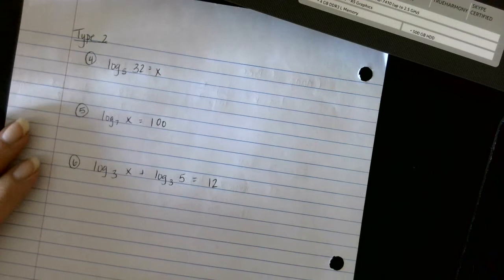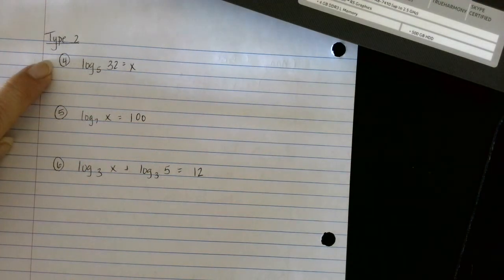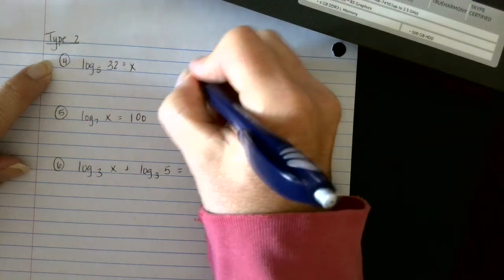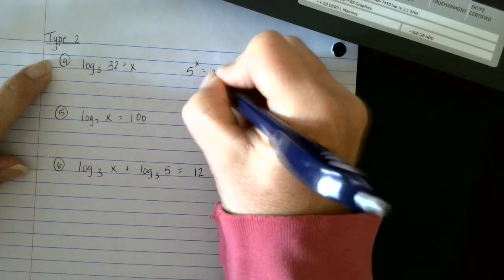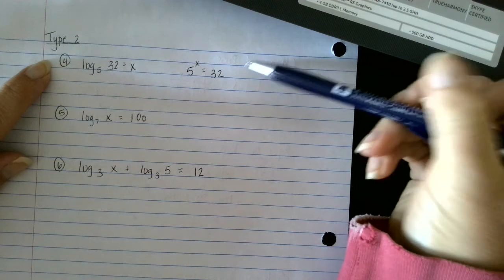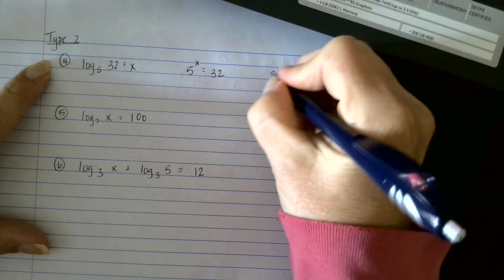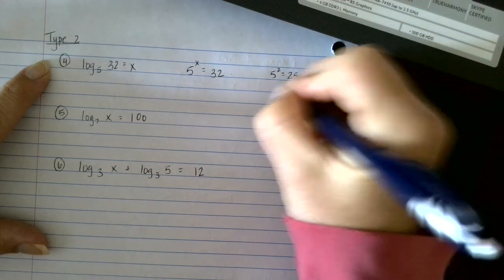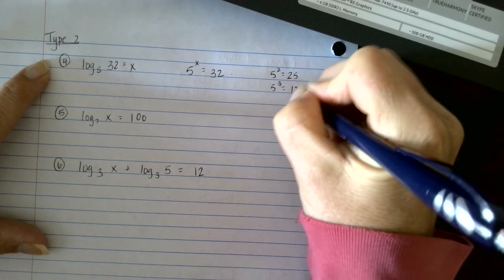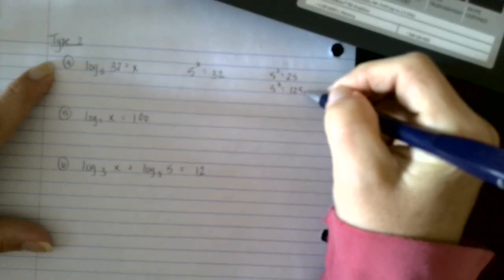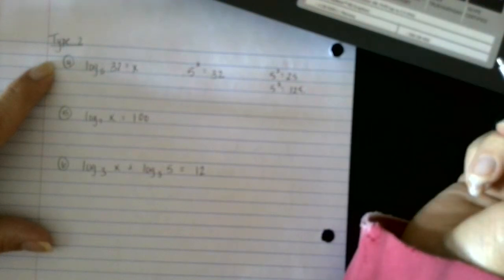All right, so for my second type of problem, there's only logarithms on one side of the equation. So if I look at number 4, I have log base 5 of 32 equals x. If I were to rewrite this as an exponential, I would have 5 to the x power equals 32. And I should notice that this will not be a whole number because 5 squared is 25 and 5 to the third is 125. So it's going to be between 2 and 3, definitely closer to the 2.